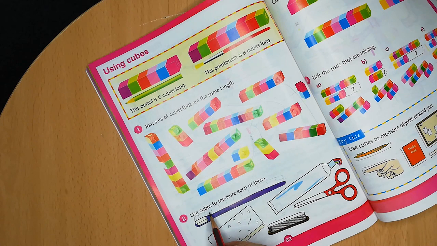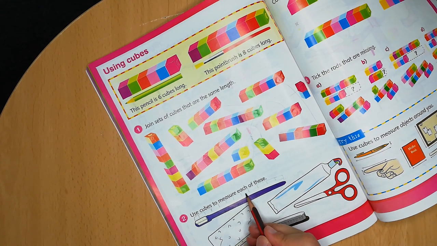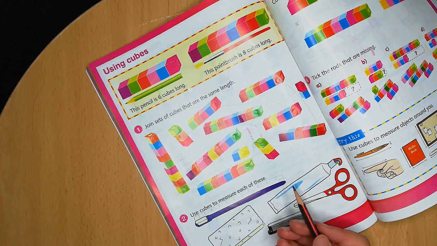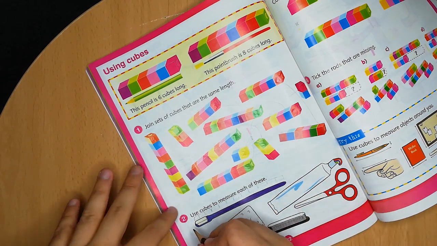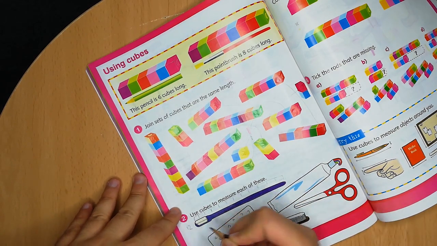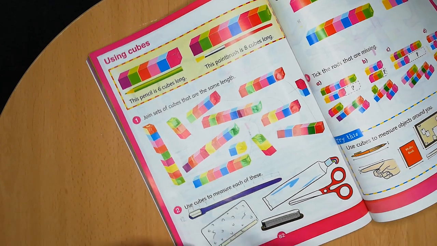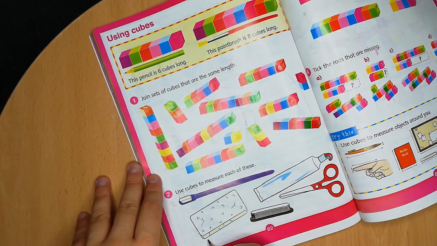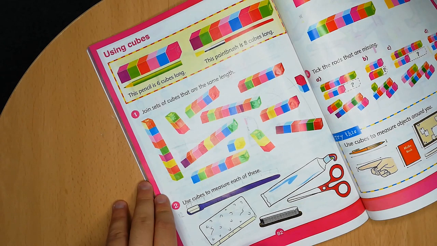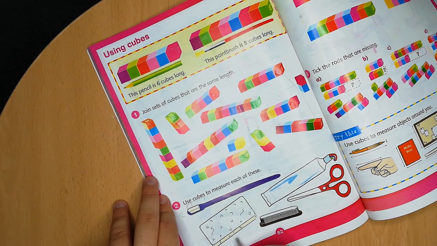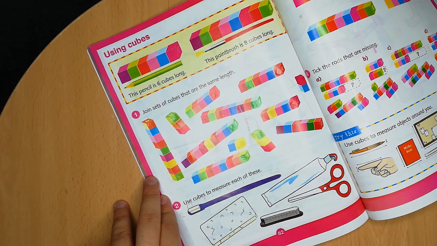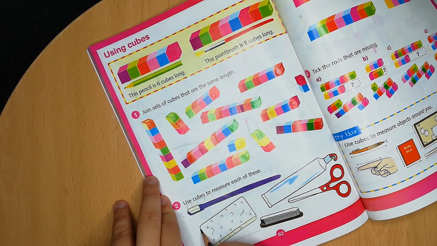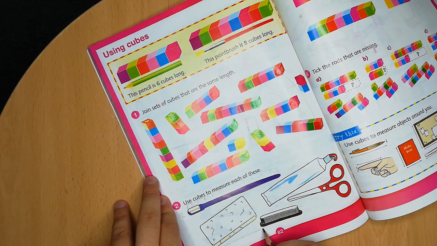Okay, so let's see. 1, 2, 3, 4, 5, 6, 7, 8, 9, 10, 11, 12. So this is 12 cubes long. Okay, let's try this one here. Now we can draw it this way or this way, but I'd rather draw it this way. So here and here at the end.